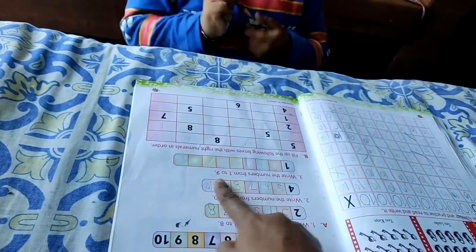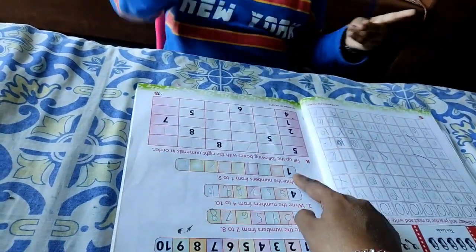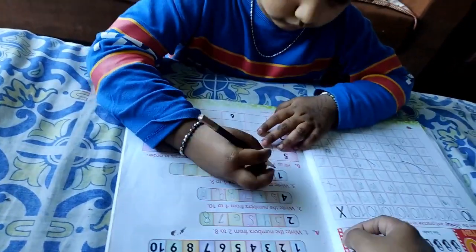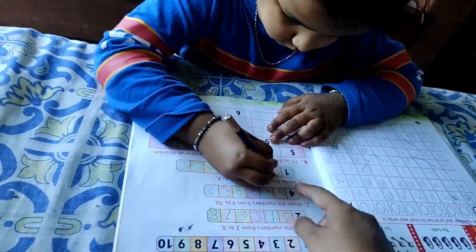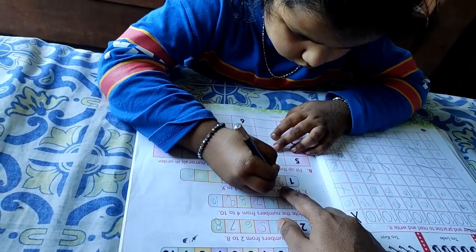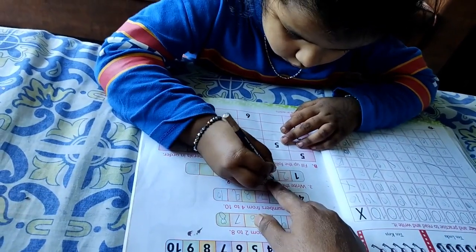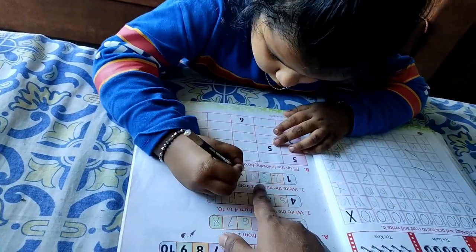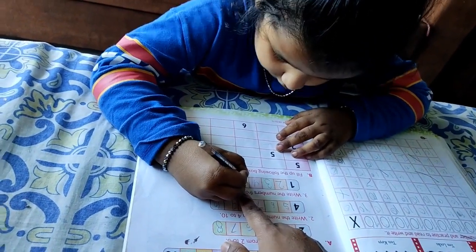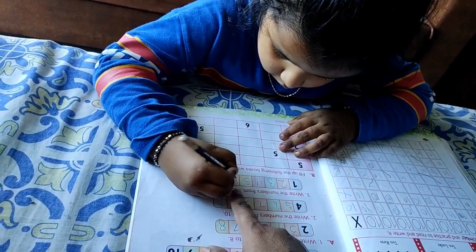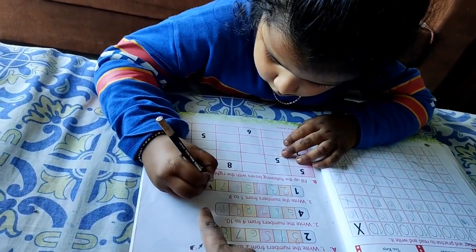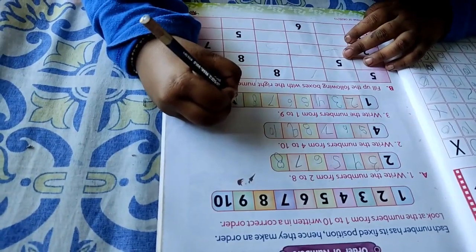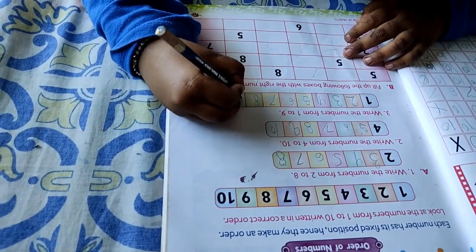Write the numbers from 1 to 9. What comes after 1? 2. Yeah, write 2. 1 to 9 numbers, write down. 1, 2, yes, 3, next, 4, 4 after, 5, 6, 7, 8, 9.